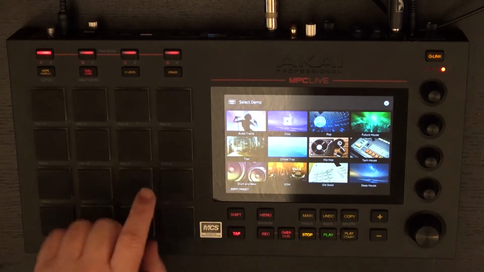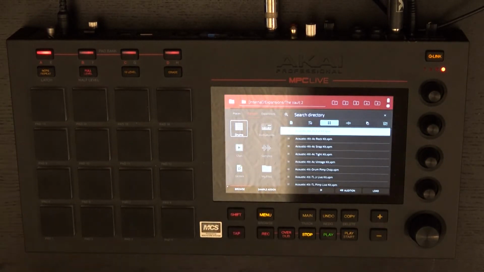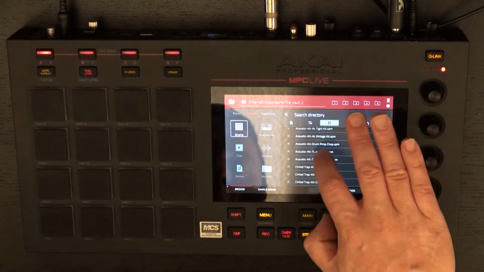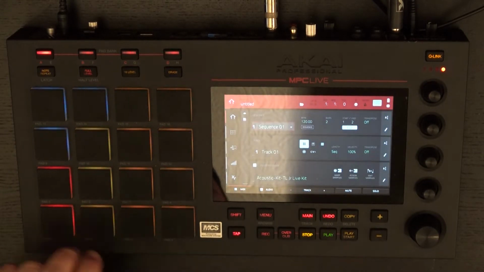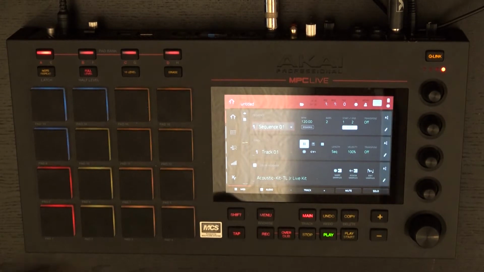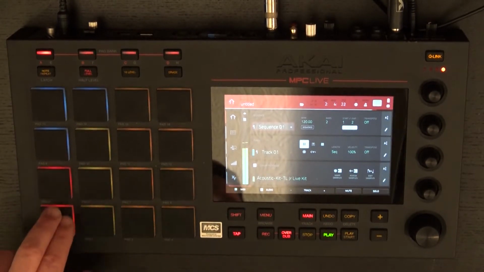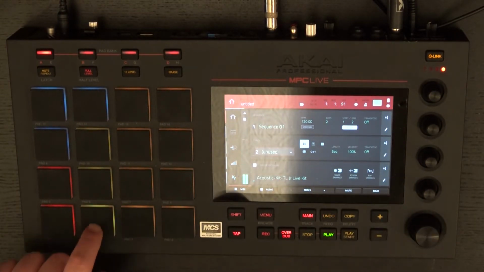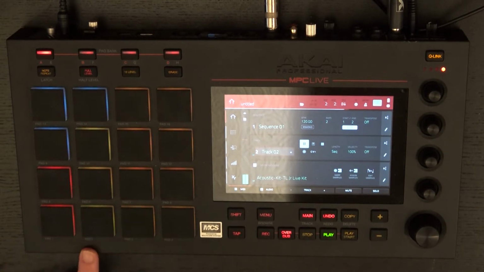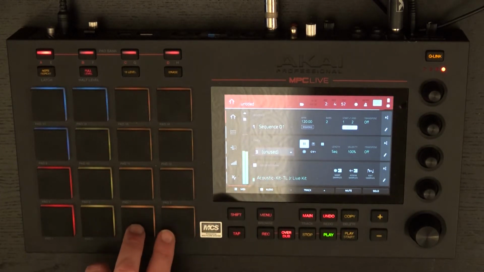So on the MPC, I'm going to go to an empty project. And then I'm going to load up some content here. So let's just go and do an acoustic drum. There we go. Now I'll go to my main screen and we'll just lay down a quick beat. So let's go to a new track. As I always say, I have a ton of videos showing how to use the MPC to record down your music. Do a little hi-hat.